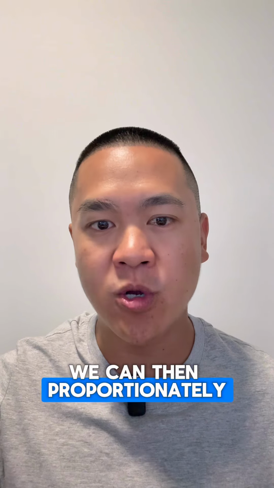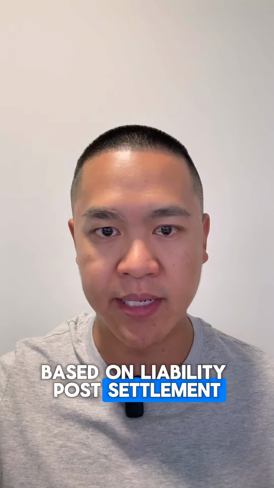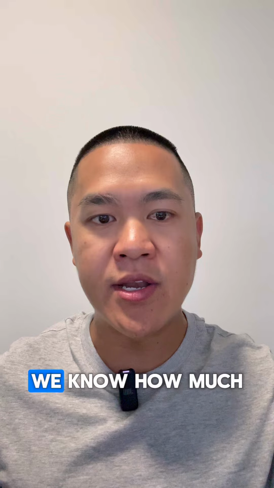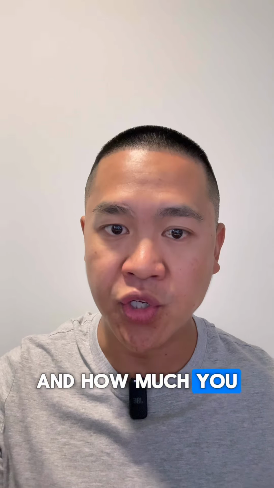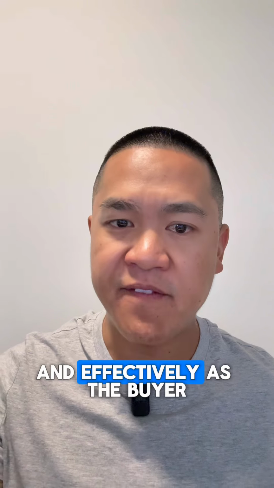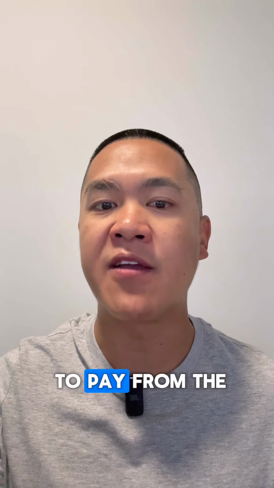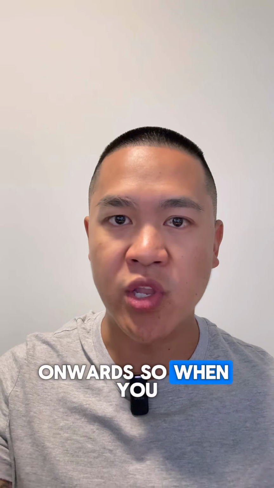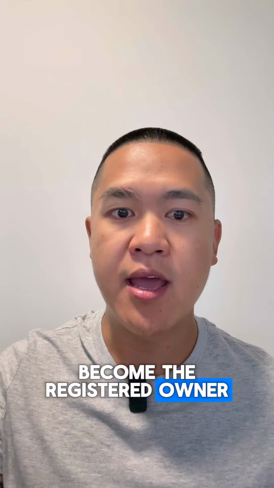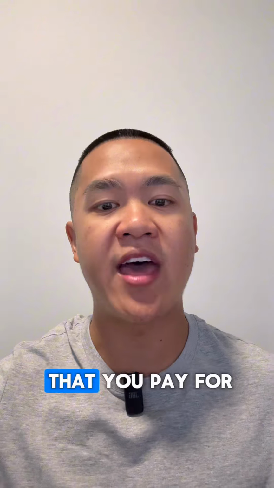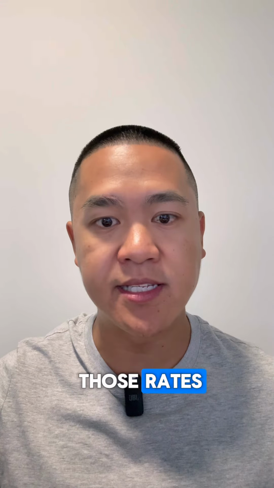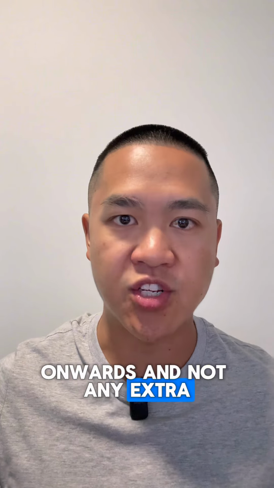We can then proportionately adjust the rates based on liability post-settlement. What that means is we know how much rates the vendor should pay and how much you should pay as the buyer. And effectively, as the buyer, you'll only want to pay from the settlement date onwards. So when you become the registered owner and you are liable for those rates, you want to make sure that you pay for those rates onwards and not any extra.